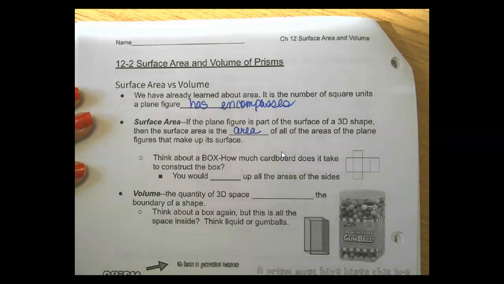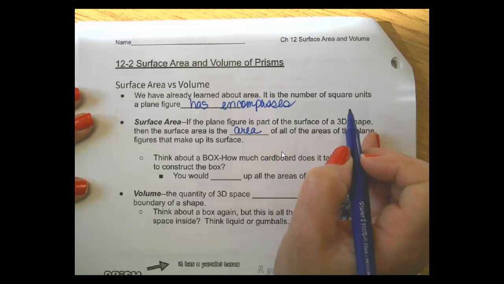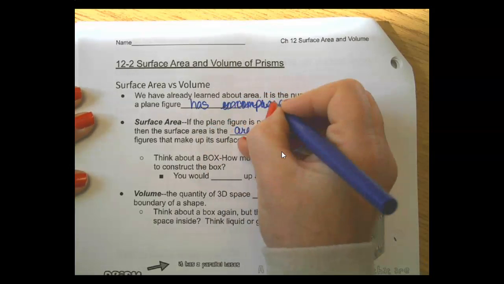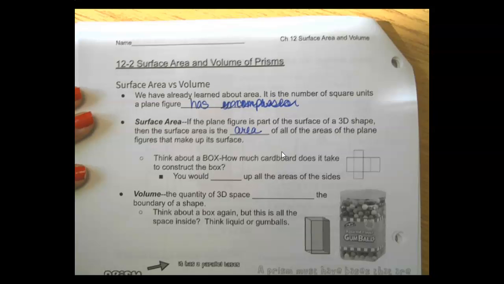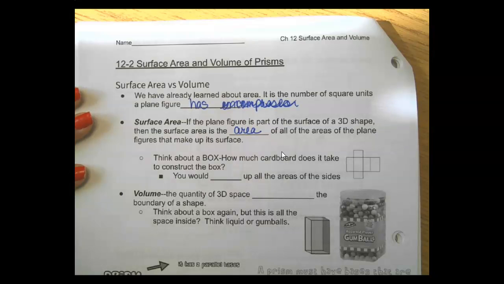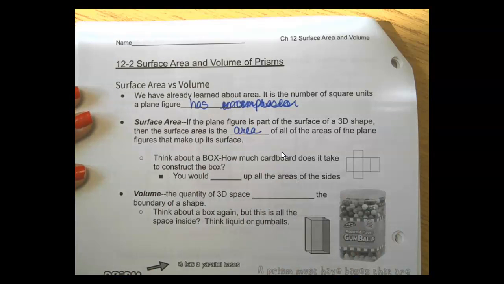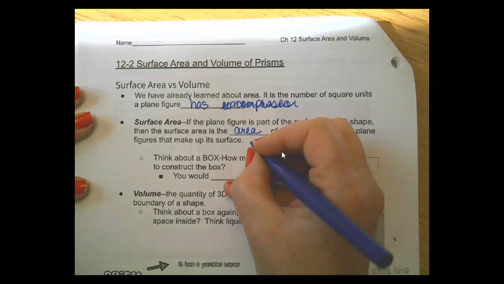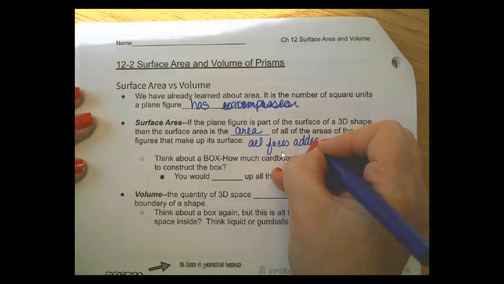So let's talk about surface area and volume. We've already learned about area. Area is the number of squared units a plane figure has. Literally, it's how many squares fit on your flat surface. Surface area: if the plane figure is part of the surface of a 3D figure, then the surface area is the area of all of those faces added together.